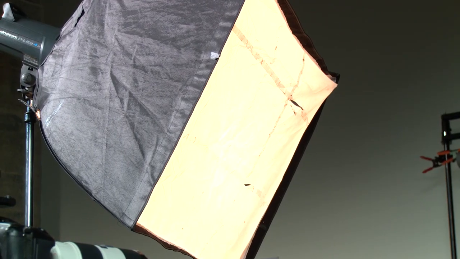I thought I'd start out with one of the most popular modifiers around, and that's a softbox. People use softboxes generally on studio electronic flash equipment, and softboxes have been around for about 50 years. So right over my shoulder, I have a basic 2-foot by 3-foot softbox that someone might use for portrait setup.